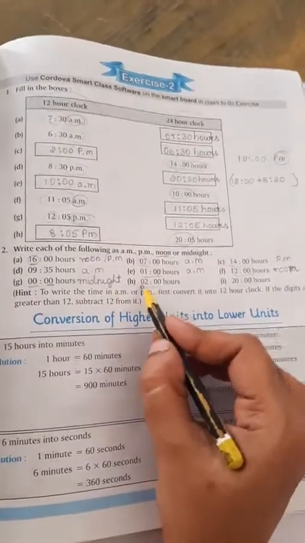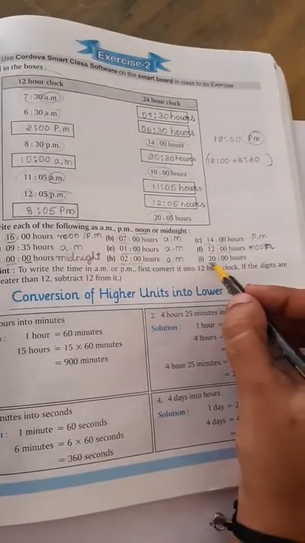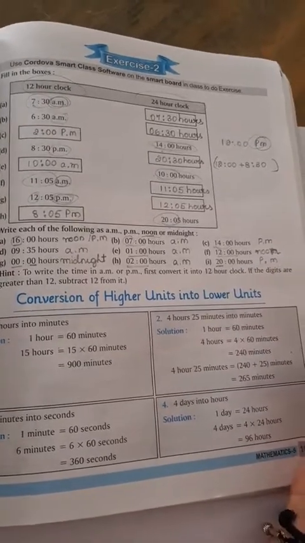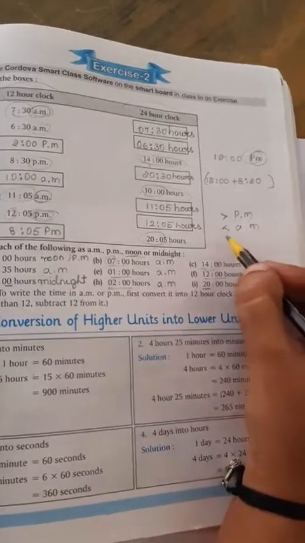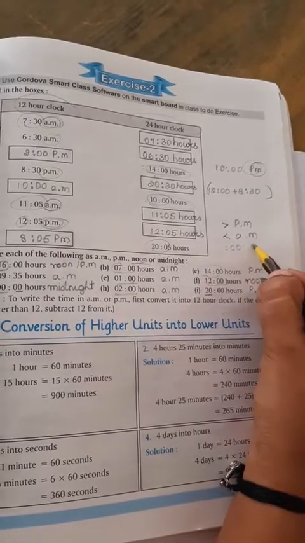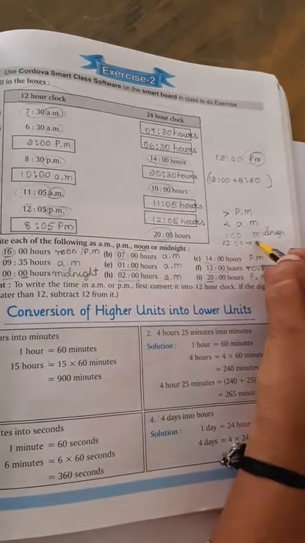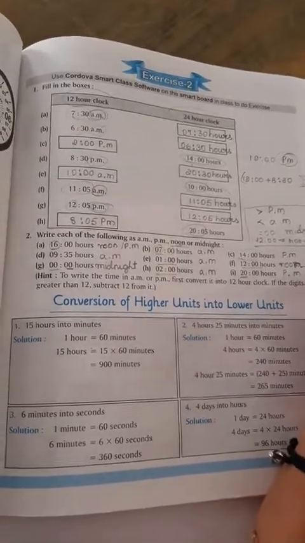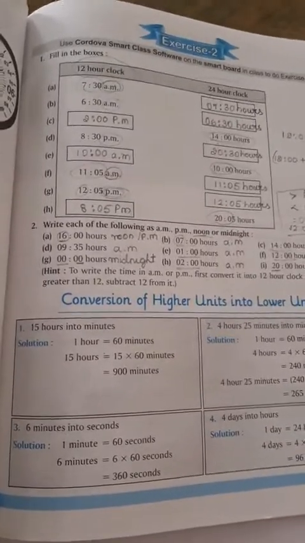2 hours. It is less than 12. If it is less than 12, it is AM. 20. Greater than 12. So greater than 12 means it's understood PM. Okay, the concept is you should be knowing if it is greater means PM. Lesser means AM. If it is equal to 0 means it's understood midnight. Okay, if it is 12 means it's understood it is noon. This concept you should be known. If you know that, you can easily say if it is any clock either in 12 hours or in 24 hours, you can say directly whether it is morning or evening or night, anything.